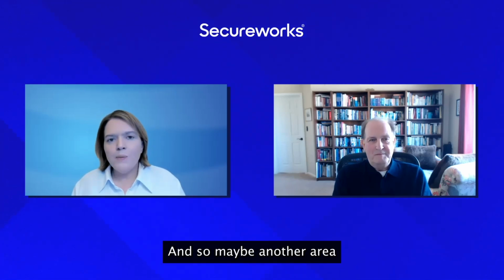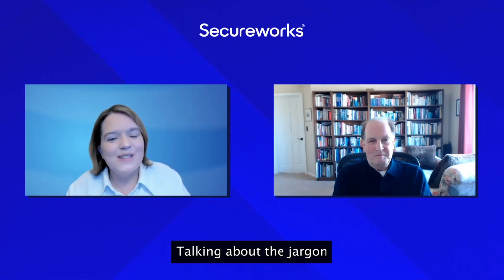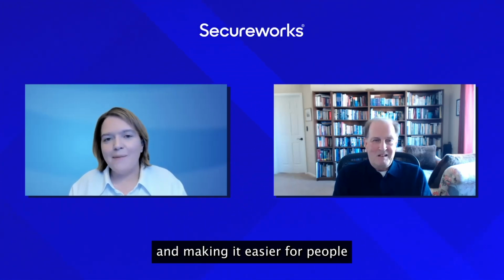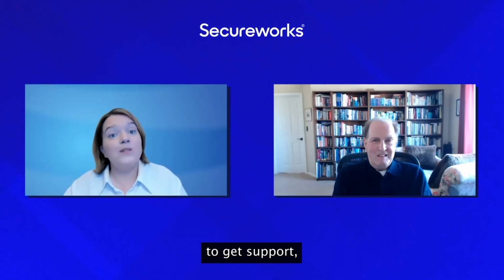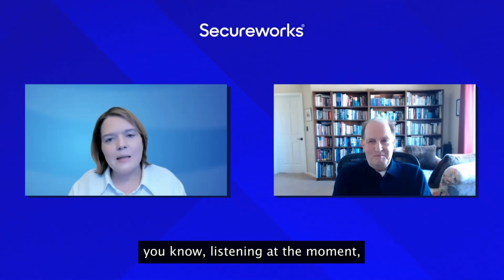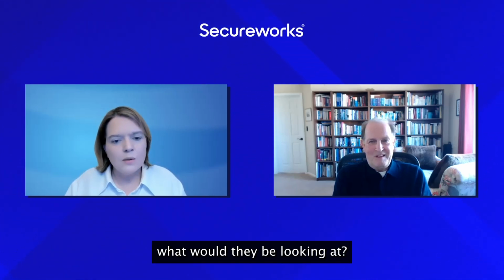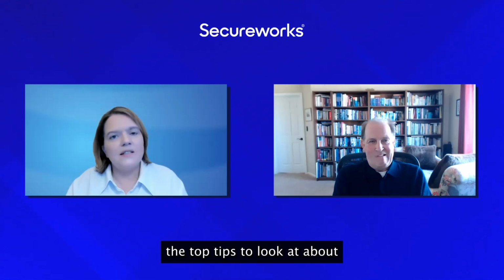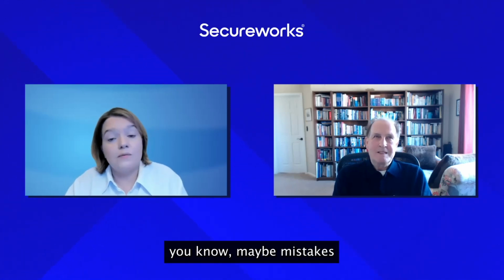And so maybe another area we could look at is, again, we started this talking about the jargon and making it easier for people to go to the right sources for information, to get help, support, and that trusted partnership to navigate this. So what advice would you give to people listening at the moment, if they're considering their options around MDR? What would they be looking at? What are the top tips about what support they can get, what to be aware of, and maybe mistakes to avoid, for example?